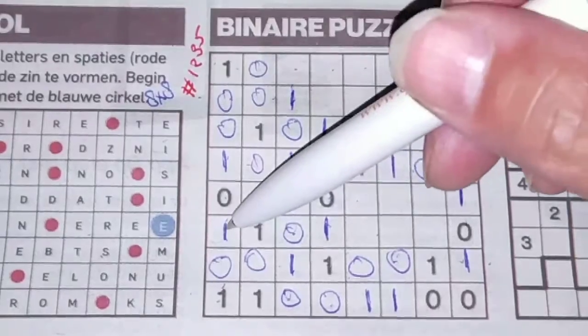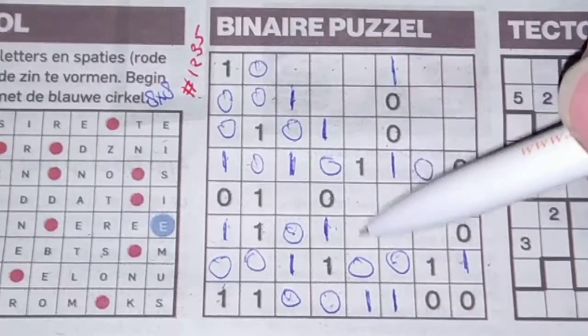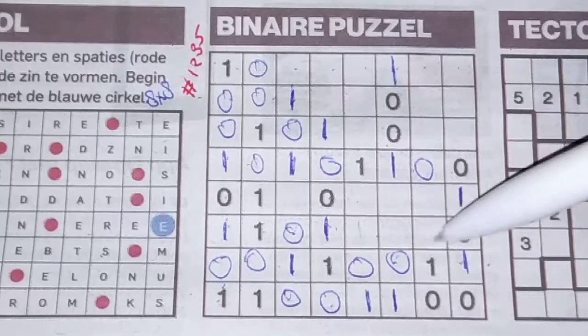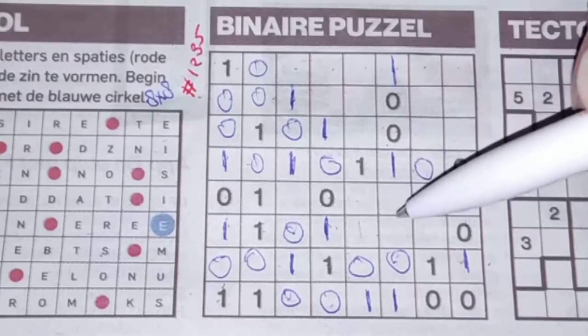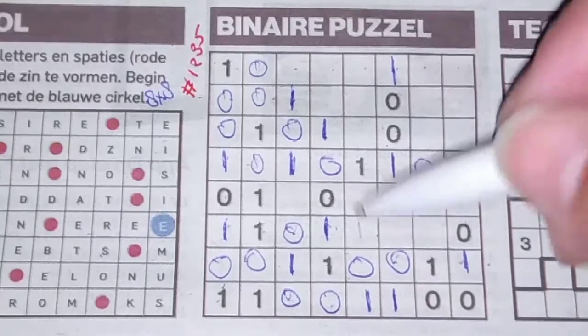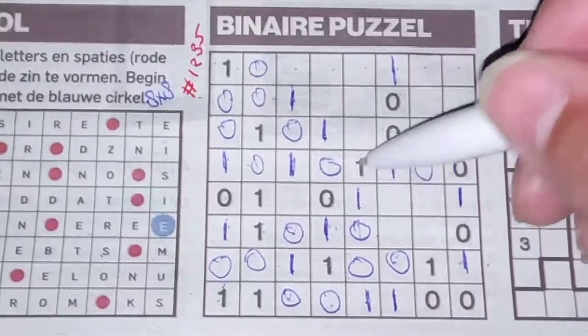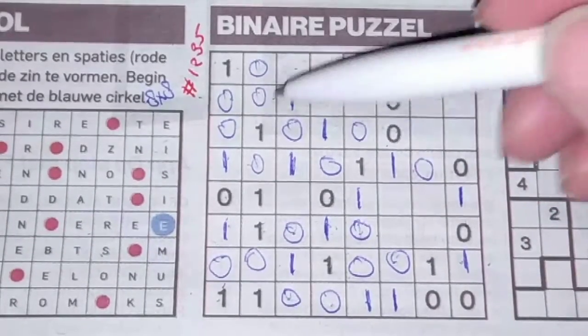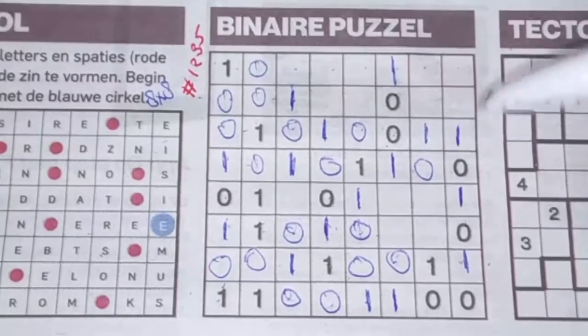We have 3 1s. If I place the 4th one here, then we have 3 zeros in a row, not allowed, one of the rules. So this cannot be a 1, this should be a zero. Double zero, here 1, there 1, double 1, here a zero, there a zero. 4 zeros, so the rest are 1s.